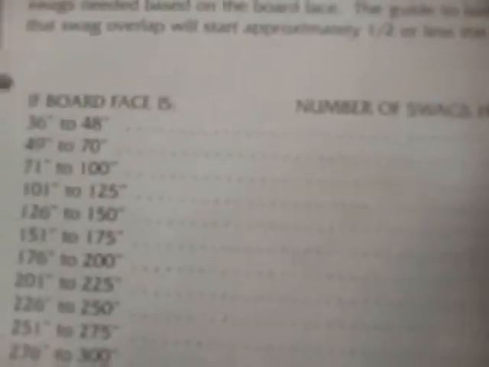So where board face is, you're going to consider that to be your rod or your window measurement, and it says here 36 to 48 inches. The rod space or window space requires one swag. 49 to 70 inches, and that is two swags. And it goes on, 71 to 100 inches, that is three swags.